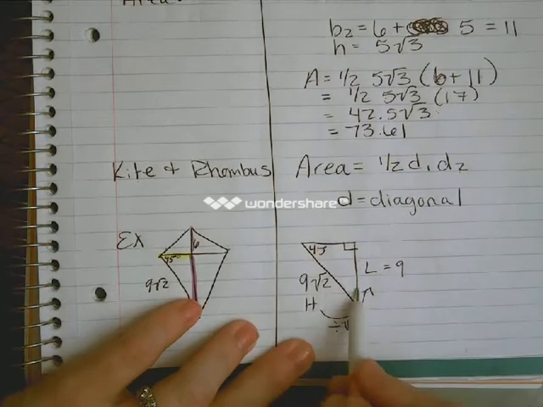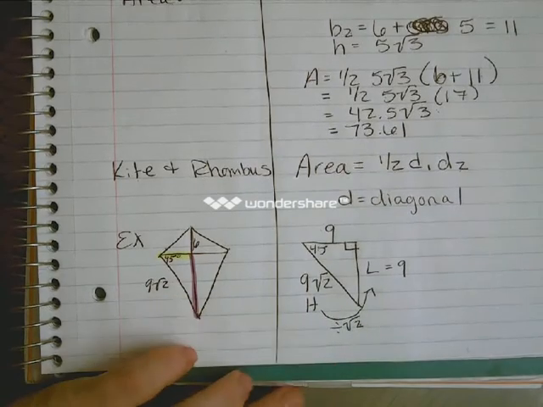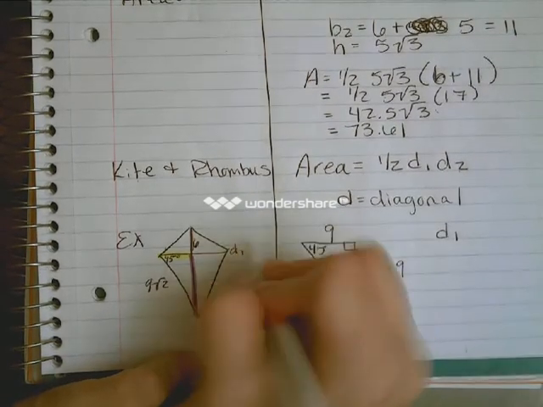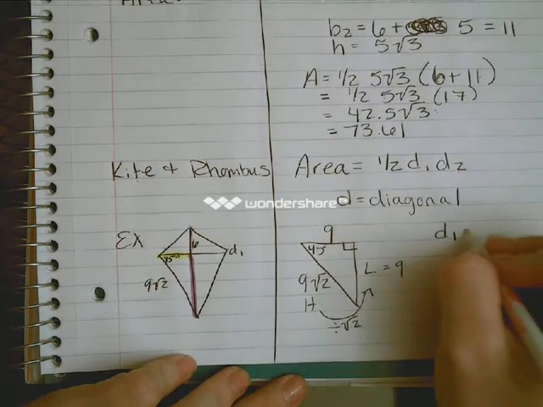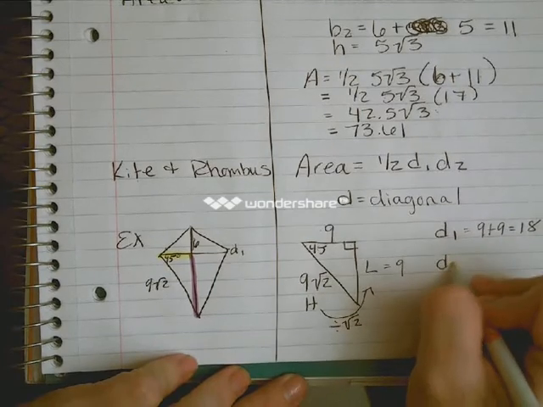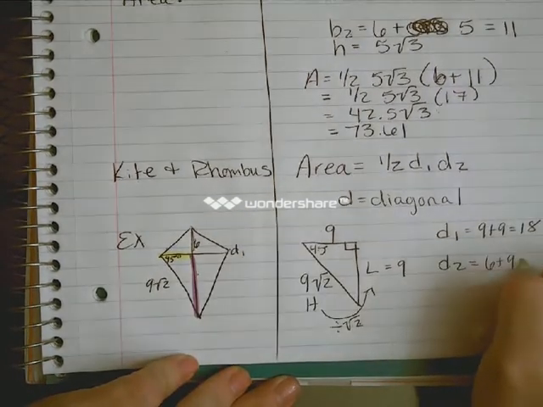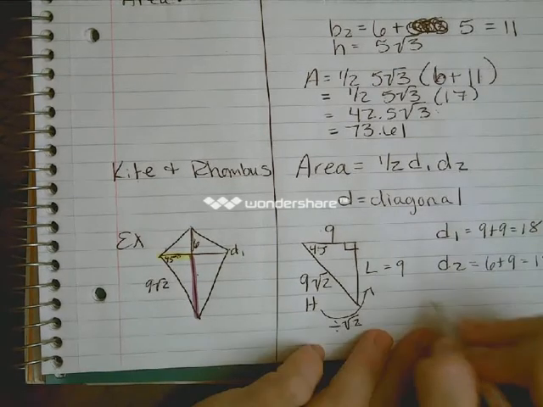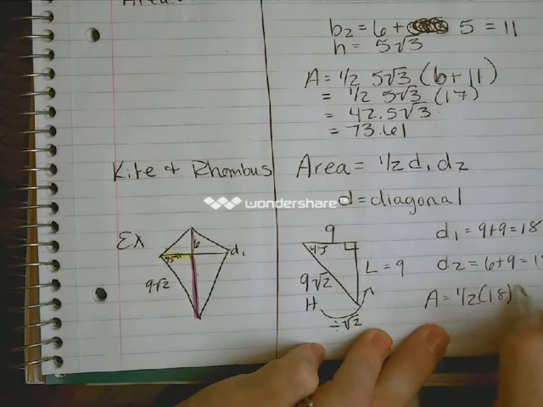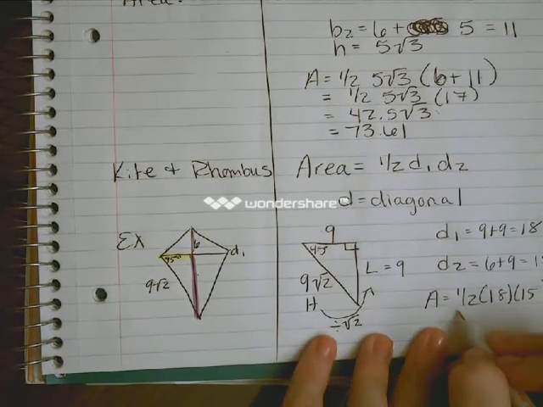Which means my diagonal 1 is 9 plus 9, which is 18. And my diagonal 2 is 6 plus 9, which is 15. So my area is 1/2 times 18 times 15, which is 135.